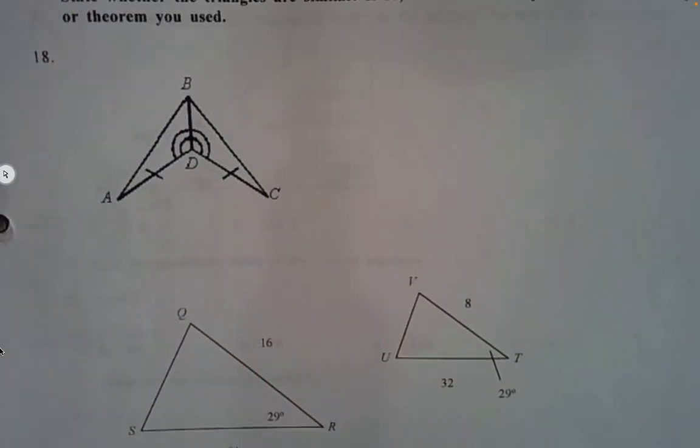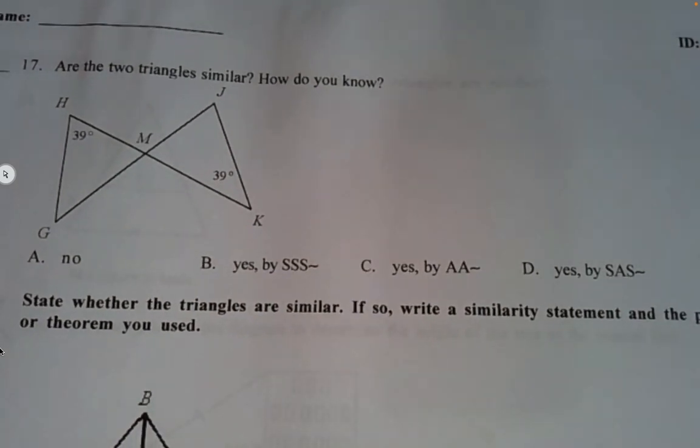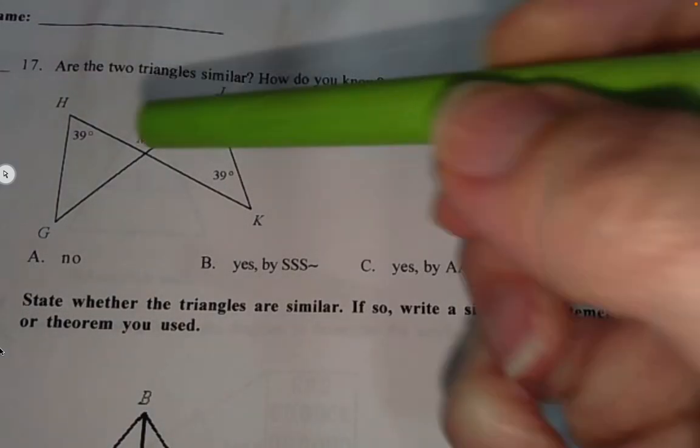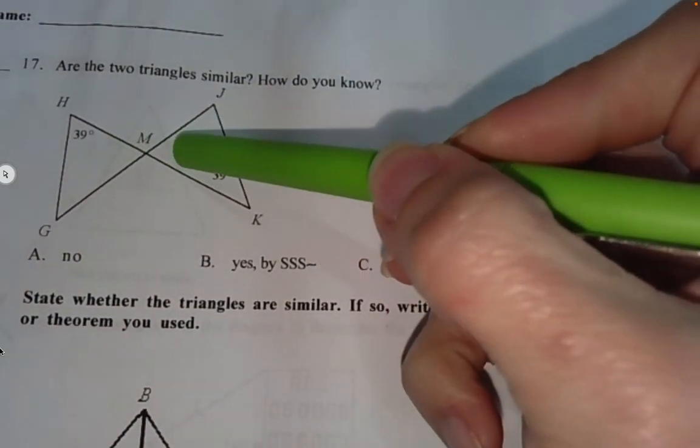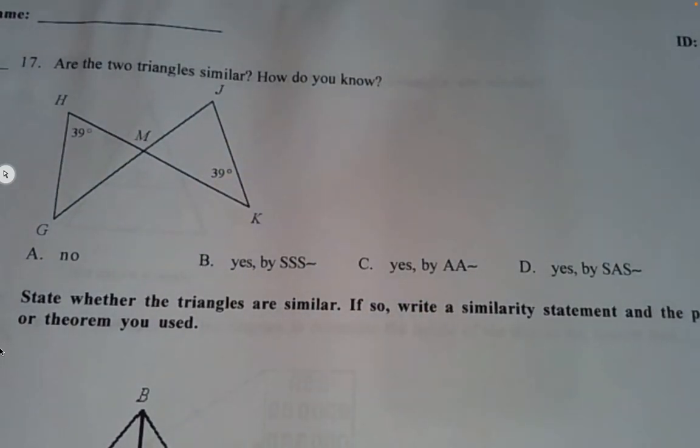Number 17. Are these two triangles similar? So I know one angle. Do I know anything else? I know this angle on both sides. Those are vertical angles, aren't they? So yes, they are similar because of which reason? I know two angles. That's C. Angle, angle. Okay, so that one is yes by angle, angle. Because remember, if you know two angles, then you know the third.